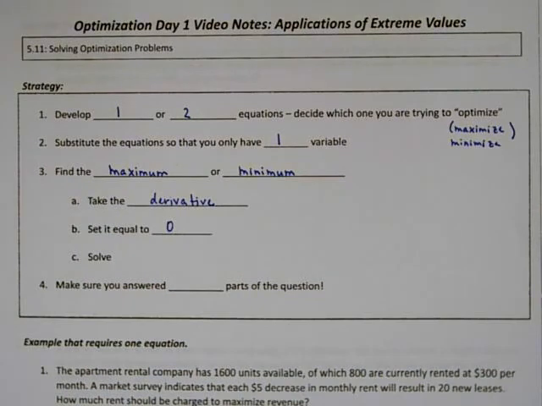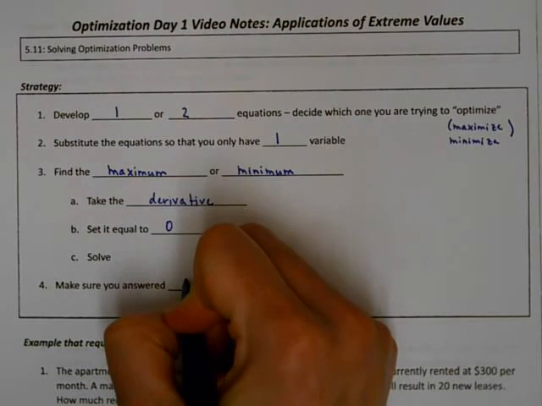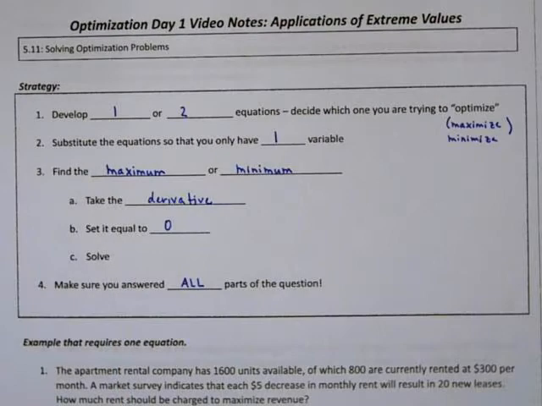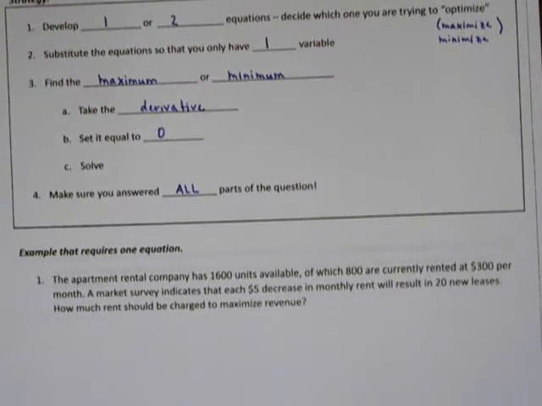Now the last thing we need to do is to make sure we answer all parts of the question, and I'll talk to that as we get into an example. So let's look at one. This first one that we do, and I think actually the first two that we do, are only going to require us to write one equation to model our scenario.